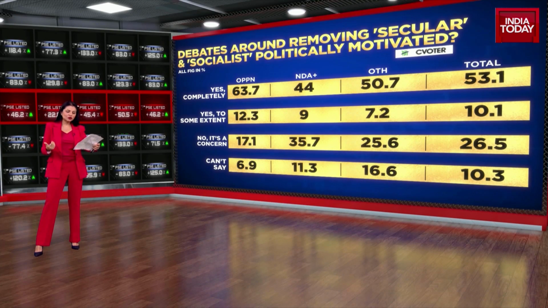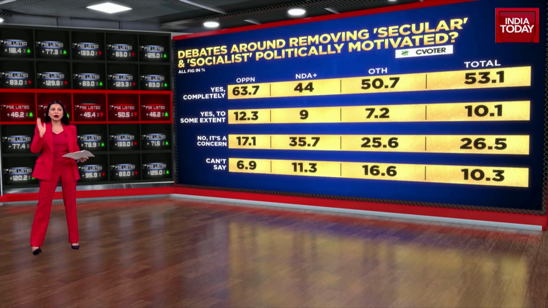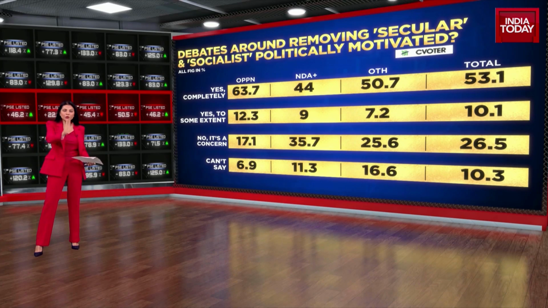Opposition feels 63.7% that it's politically motivated. Even 44% of NDA voters feel it's politically motivated. 50.7% of others, who are the fence sitters where voting patterns are concerned, feel it's politically motivated. 53.1% of respondents feel yes, this entire debate of removing socialist and secular from the constitution is politically motivated. No, it's a concern, it's just 26.5%, which is practically half of those who say yes. The numbers are on your television screen, and that's the dichotomy, Amitabh Tiwari.